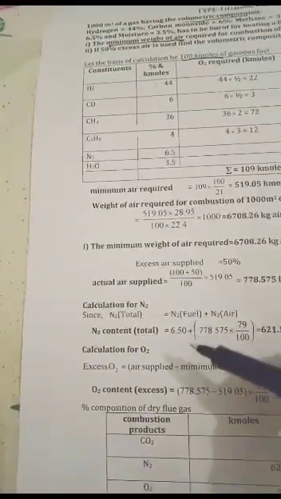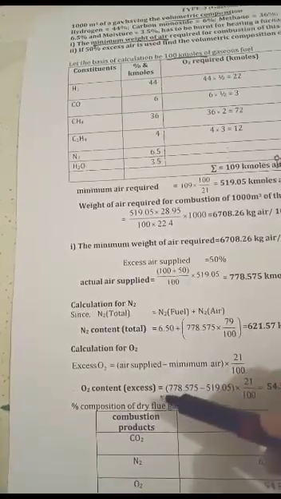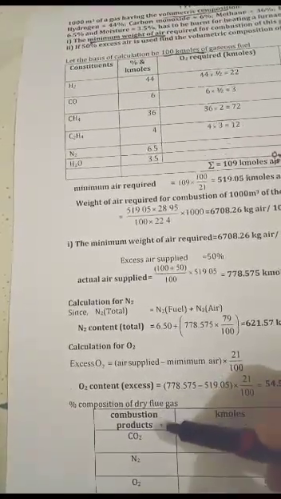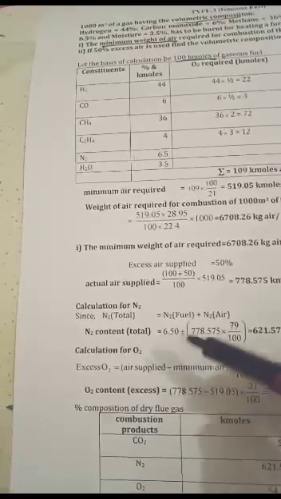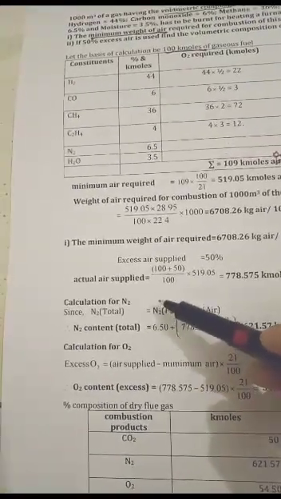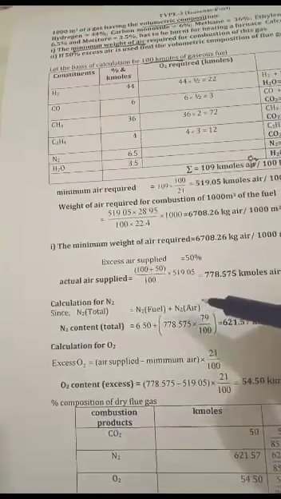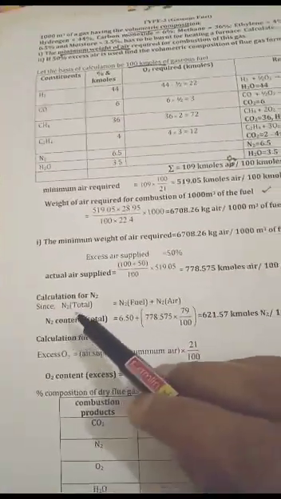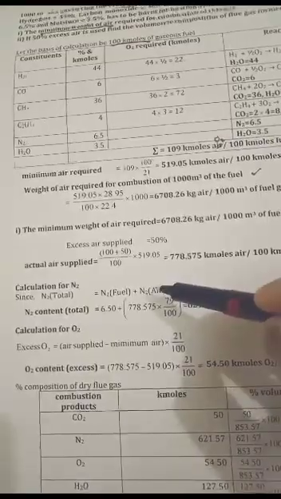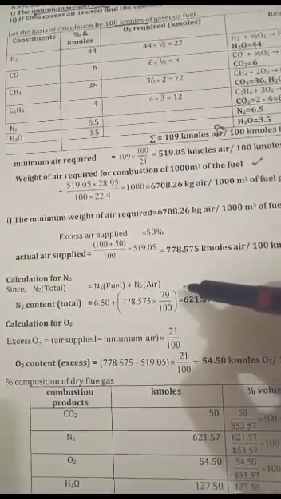Then for finding out the flue gas, we are supposed to find out the nitrogen and the excess oxygen, just like we do it in type 1 numerical. So nitrogen total is equal to nitrogen from fuel plus nitrogen from air.